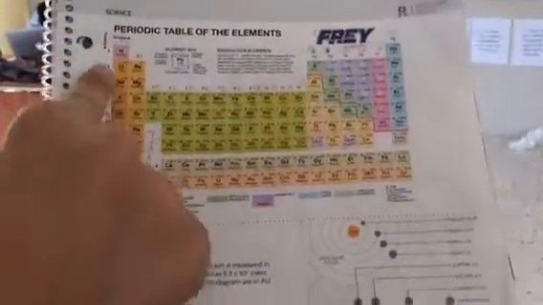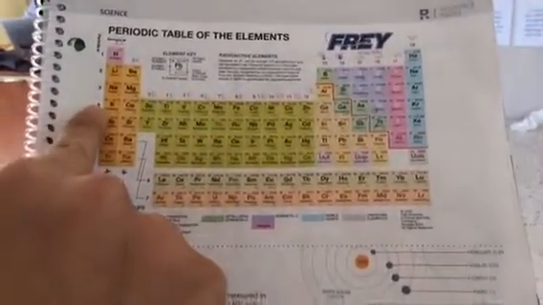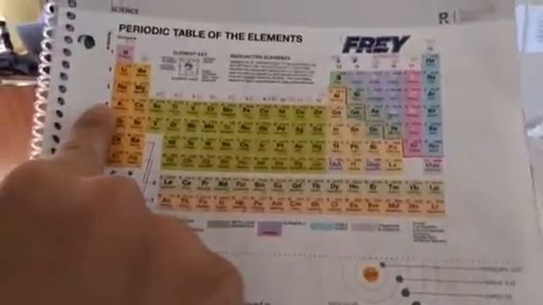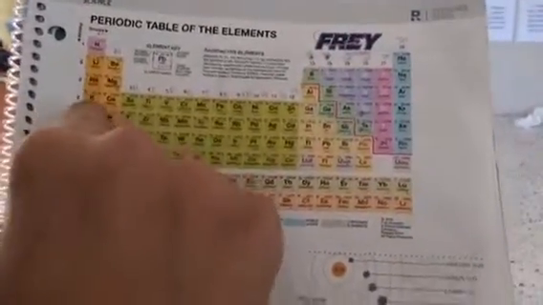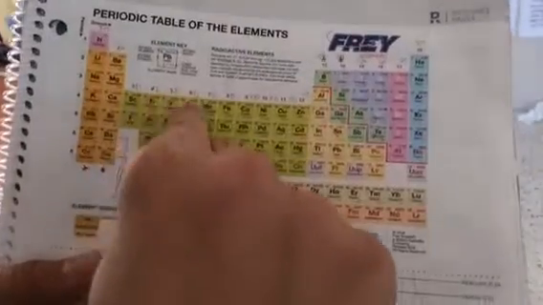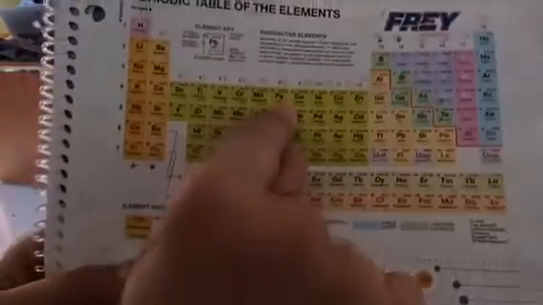What you really need is the 8B, but to find the 8B, you need the root, so you have to do the process. We said the period was number 4, and the period is a row. So we go to the number 4, and then it says that the group is 8B, so we go right 8. So we go 1, 2, 3, 4, 5, 6, 7, 8, and here's the iron. And that's how you locate the element.